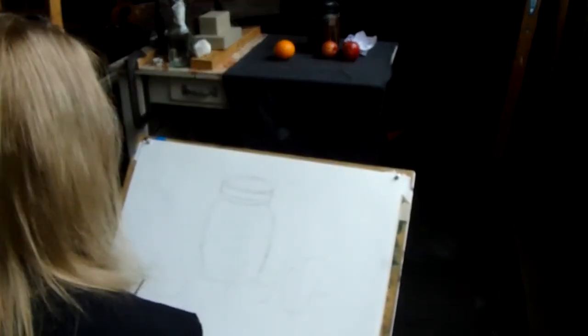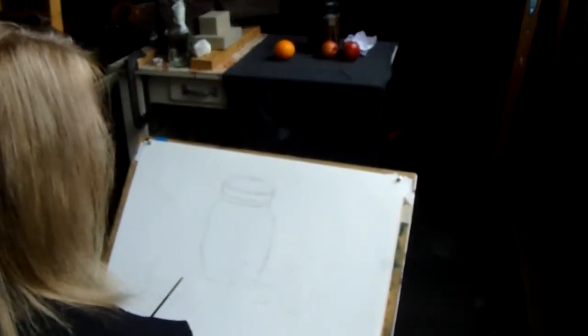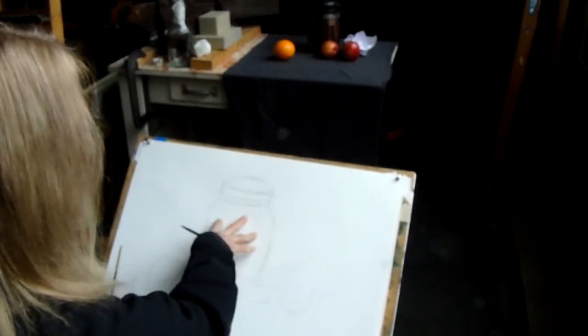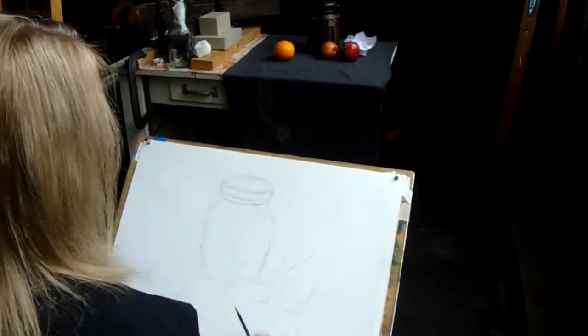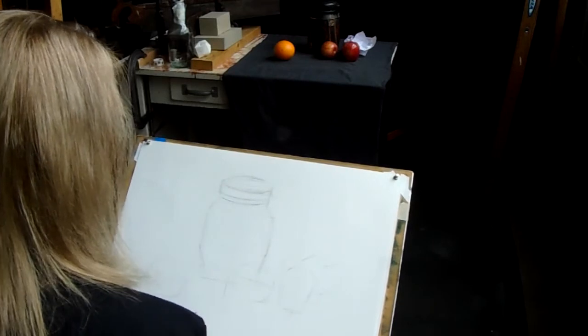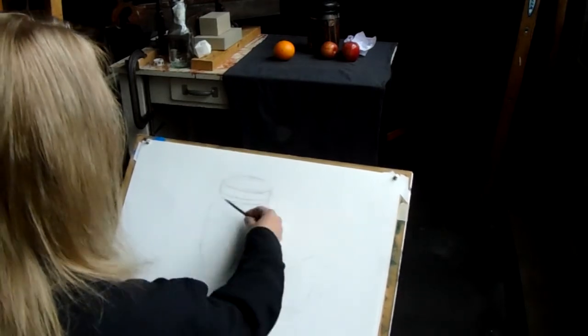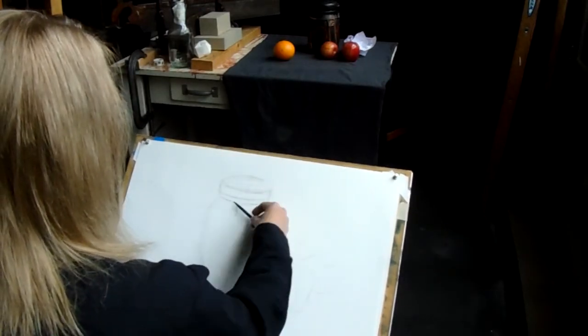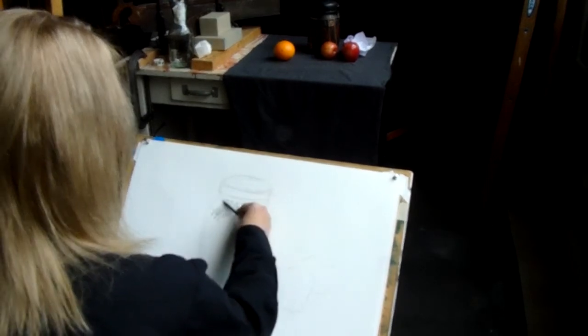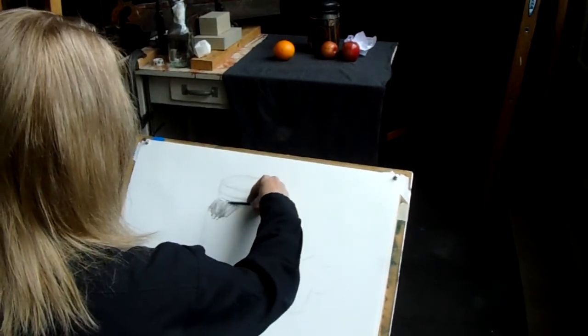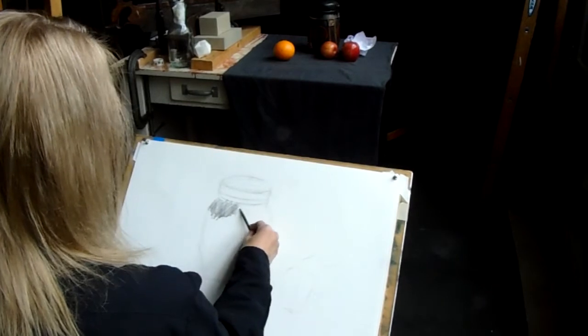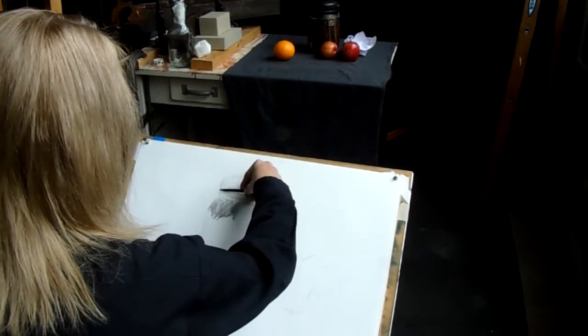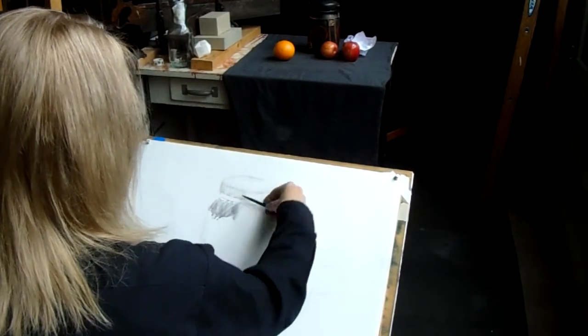Now we're back to our tonal masses. We know that in my case, the rice holder is the darkest and my paper's the lightest. So I want to go in and start laying in that dark value that's in the middle. It's not the darkest part and it's not the lightest part.